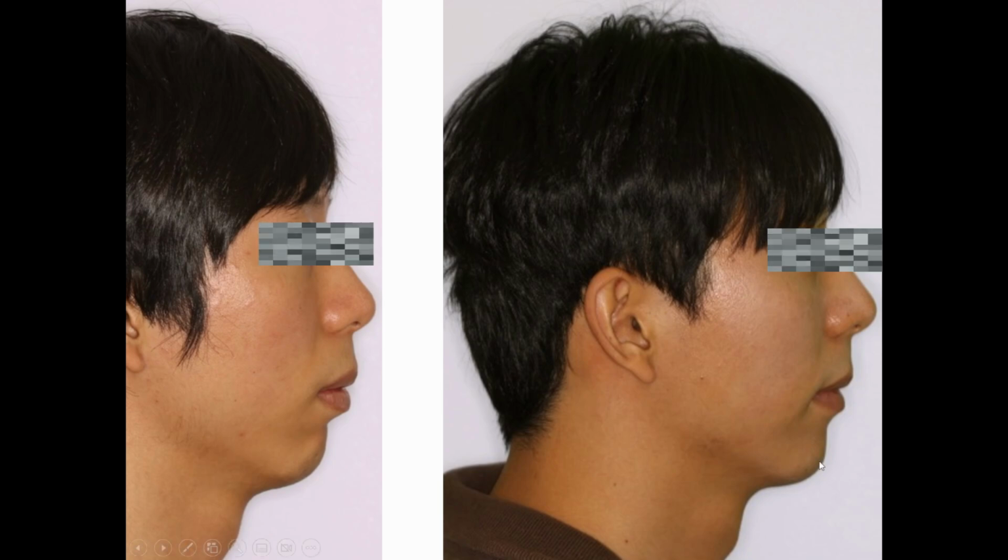So this is after the orthodontic treatment. But I think with a lot of effort, the result is just like this. Patient like this, because his face, look at here, labial vertical, we achieved. And then the chin vertical is here.